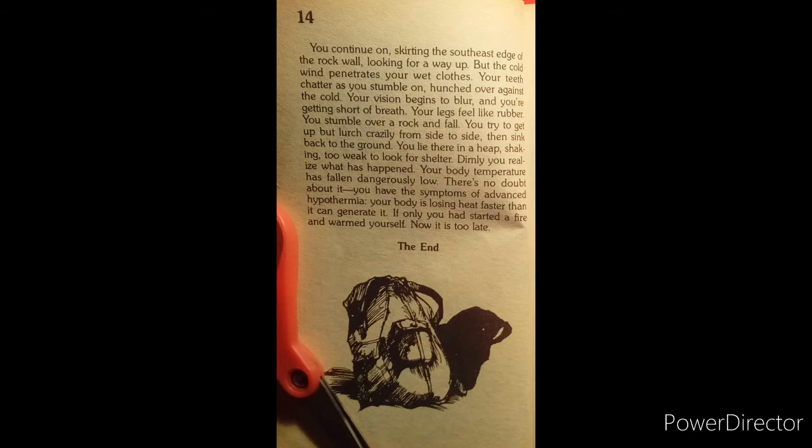You lie there in a heap, shaking, too weak, looking for shelter. Dimly you realize what has happened. Your body temperature has fallen dangerously low. There's no doubt about it. You've got symptoms of advanced hypothermia.